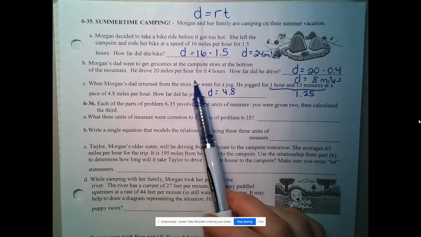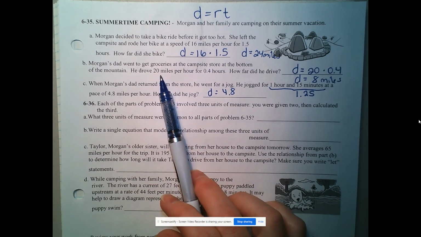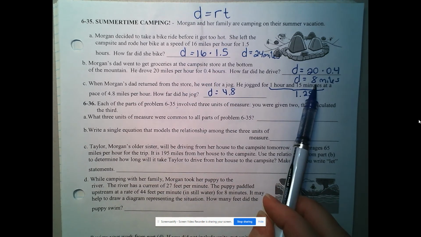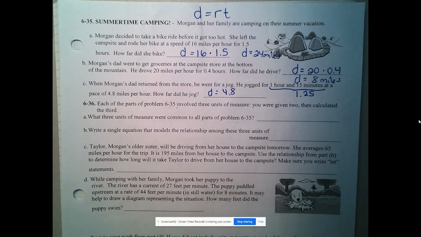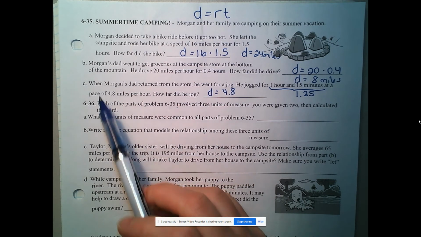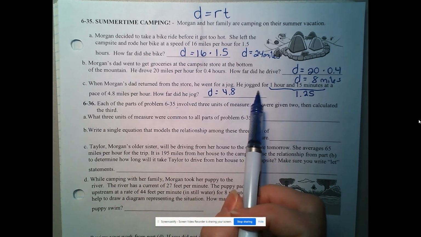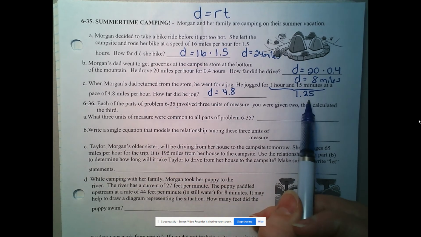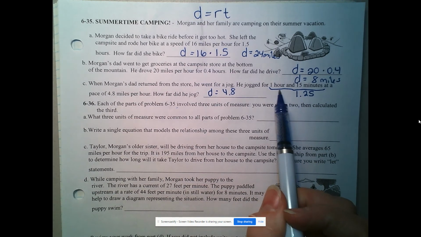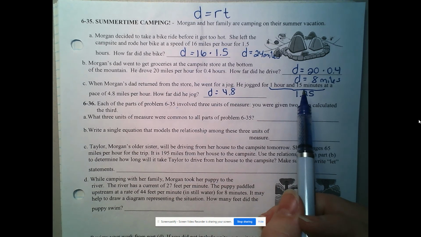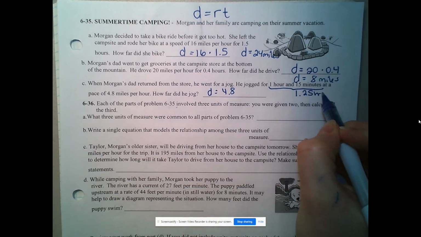The second example, Morgan's dad drove 20 miles per hour for 0.4 of an hour. So 20 times 0.4, he went 8 miles. Those are the ones that are really straightforward. When Morgan's dad returned from the store, he went for a jog. He jogged for 1 hour, 15 minutes. Be very careful that you're using this in terms of hours. So you can't say 1.15. 15 minutes is a quarter of an hour. So you're going to go with 1.25 hours.